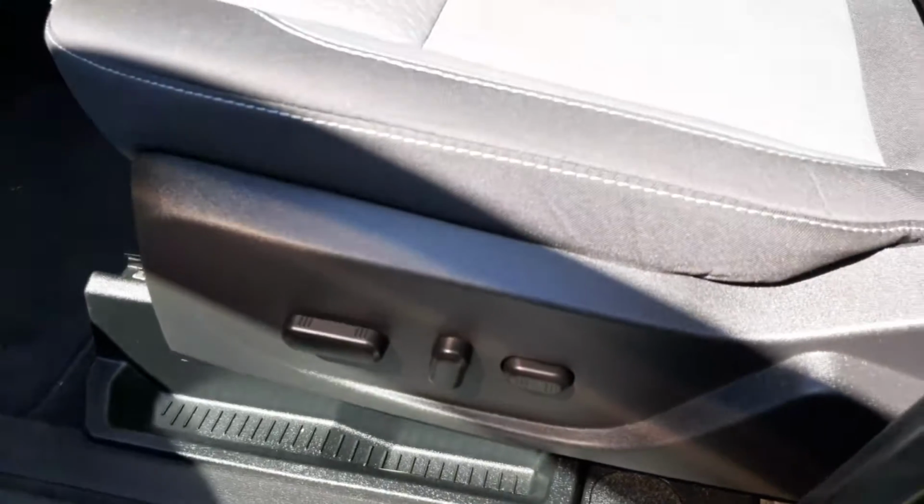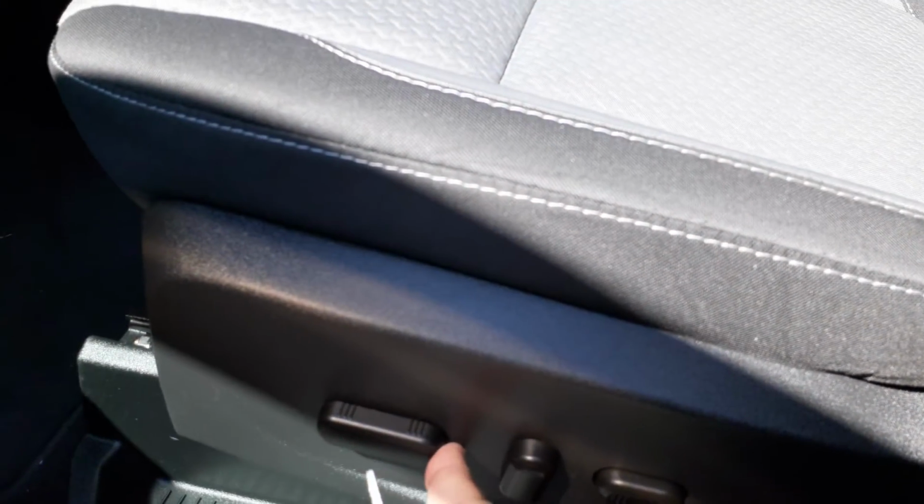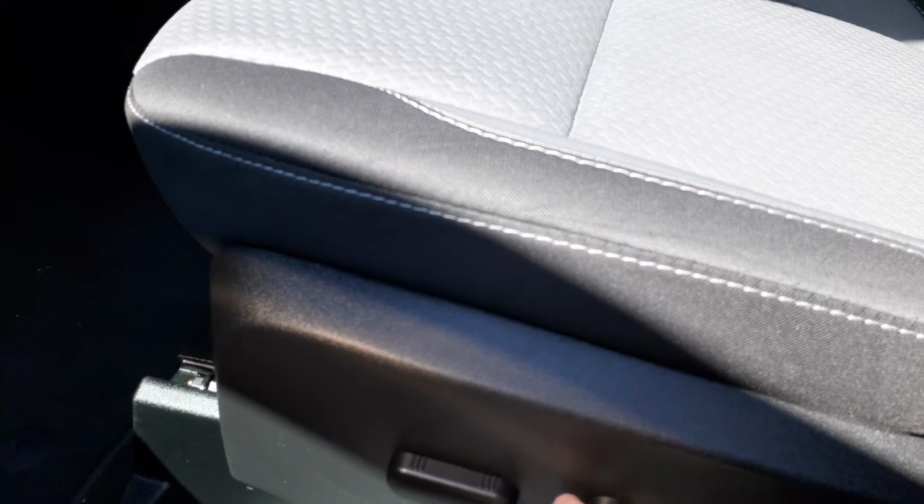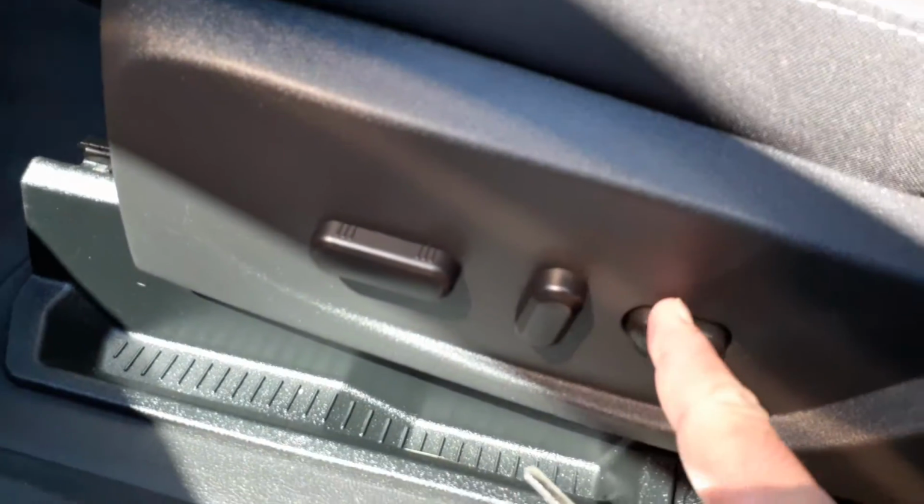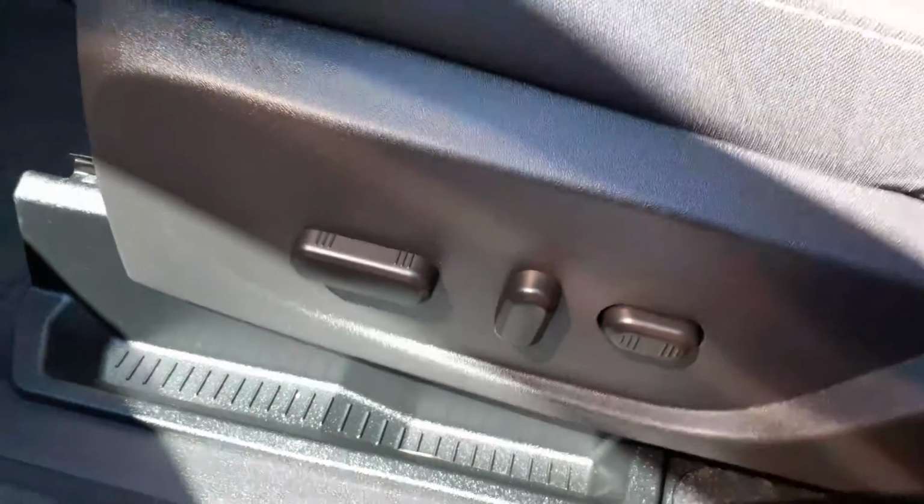This one does have the optional power driver's seat. So on the side of the chair, you can move it forward, back, up, down, change the angle of recline, and you can also have a lumbar support for your lower back.